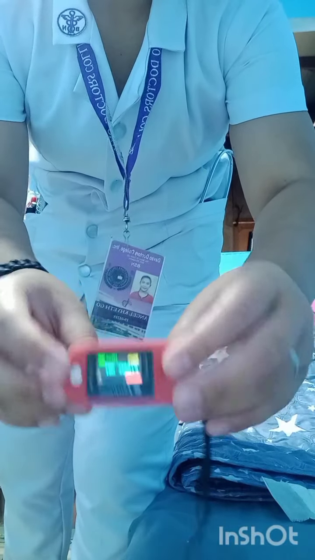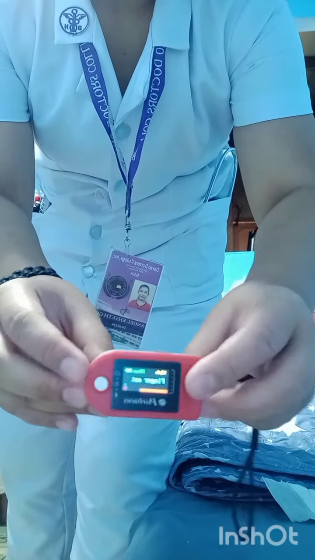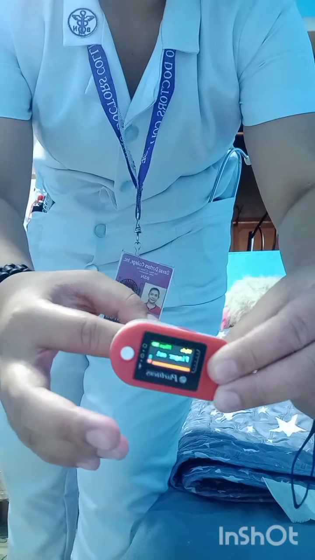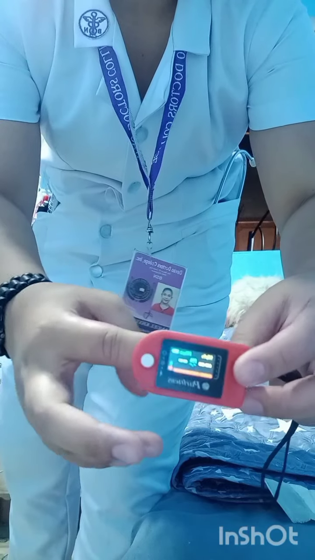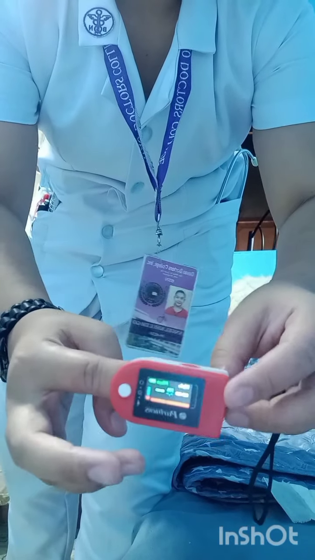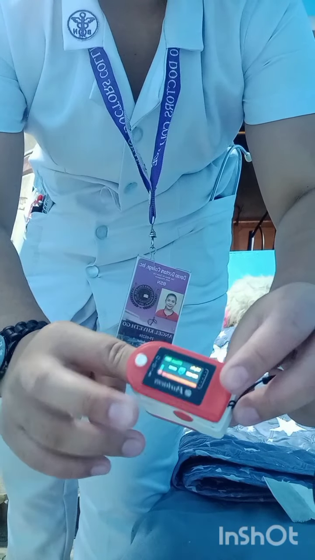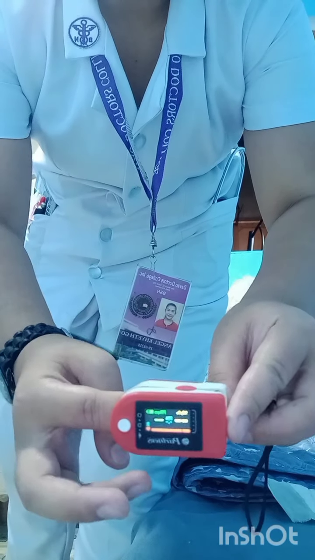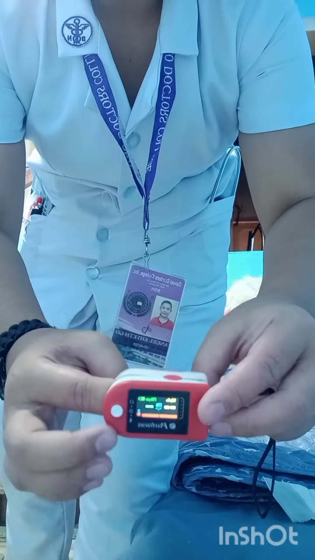Sa paggamit naman ng pulse oximeter, kagaya nito, you're just going to push this one, and then you're going to put your finger here, or the finger of your client, and then babasa na siya kung ilan yung oxygen level tsaka heart rate ng patient na dito na nakalagay.